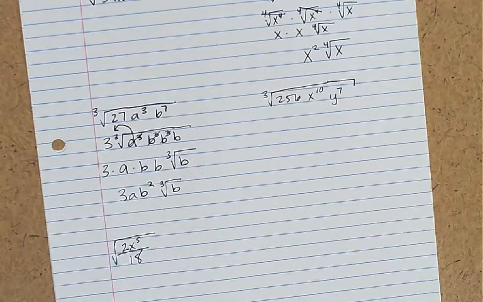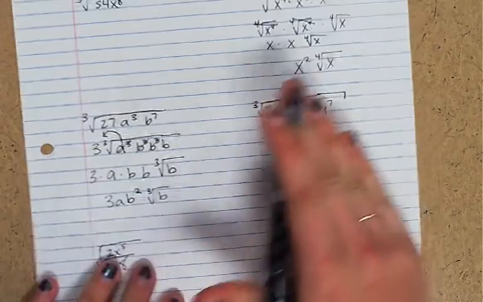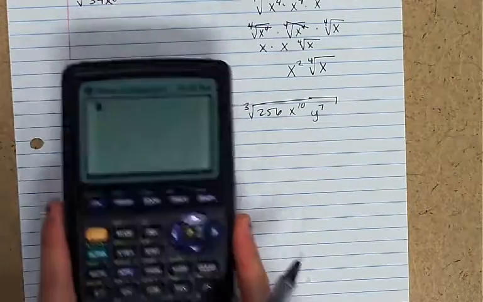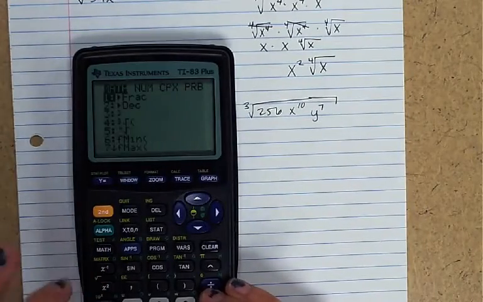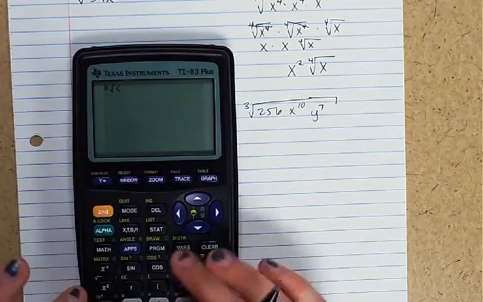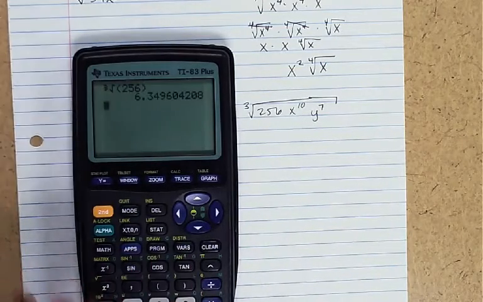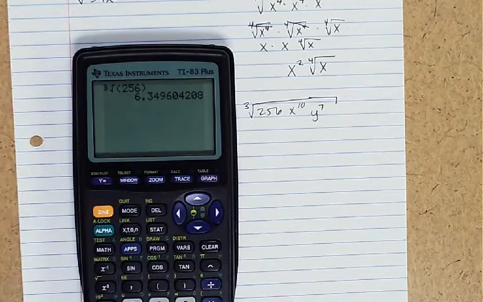Okay, so on this next one, we have the cube root of 256 times x to the 10th power times y to the 7th power. So let's not worry about the variables. Let's just look at the number here for a minute. If I do the cube root of 256, I get a decimal. So we need to figure out what perfect cube goes into 256.